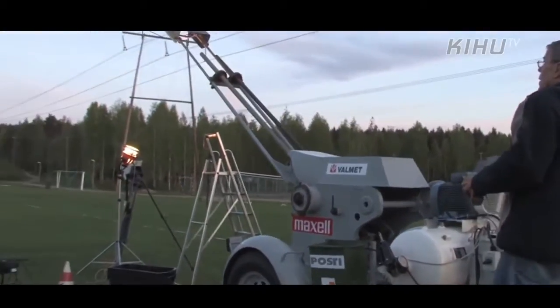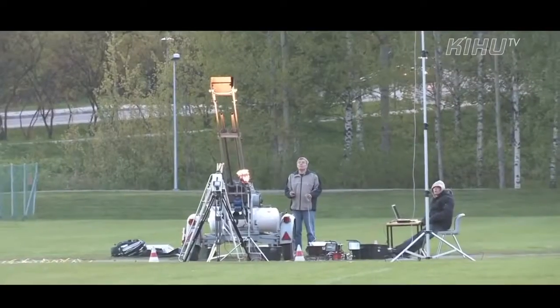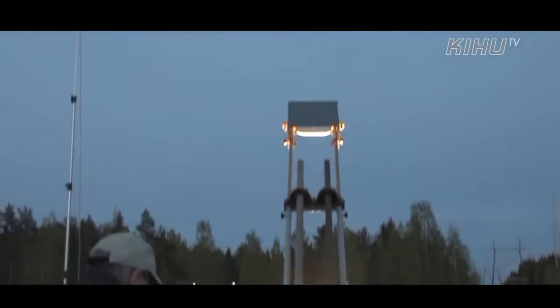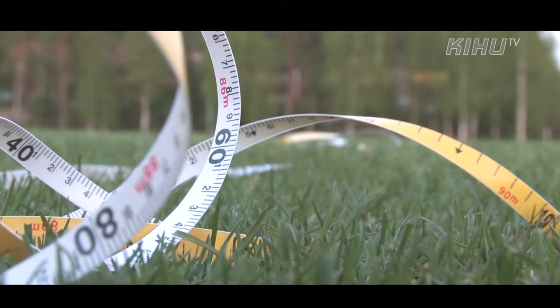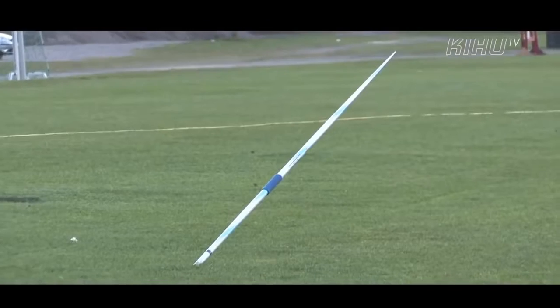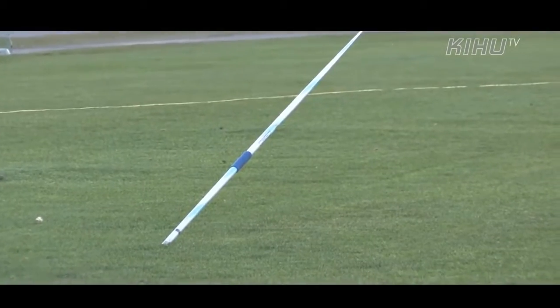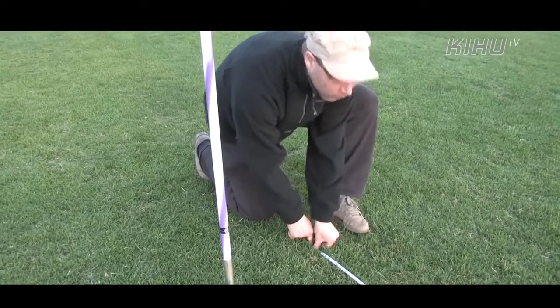Javelin flight with different release speeds and release angles can be tested with a javelin gun. Test results show that, for example, when increasing the release angle from 33 to 36 degrees with a release speed of 28 meters per second, the throwing distance increases about 2 meters.